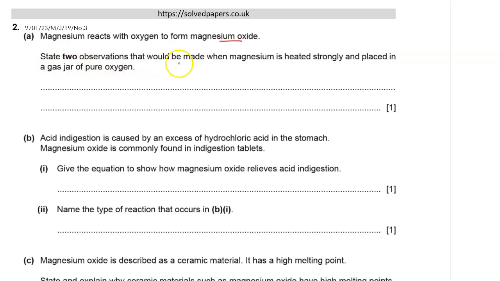State 2 observations that would be made when magnesium is heated strongly and placed in a gas jar of pure oxygen. Of course, magnesium burns with a white dazzling flame. So what would be observed?